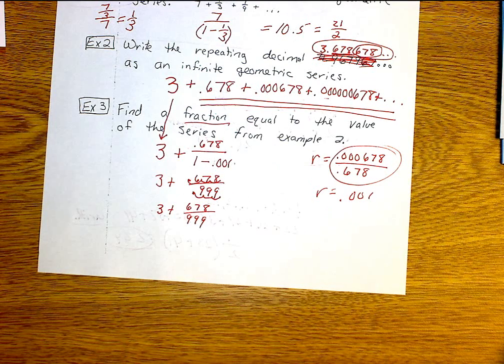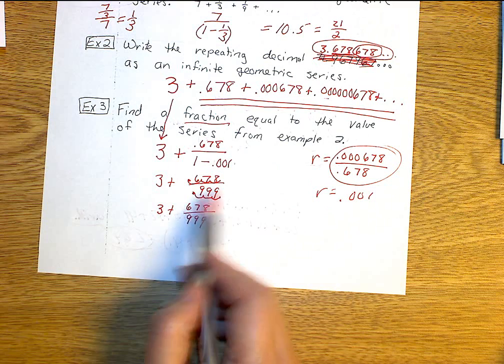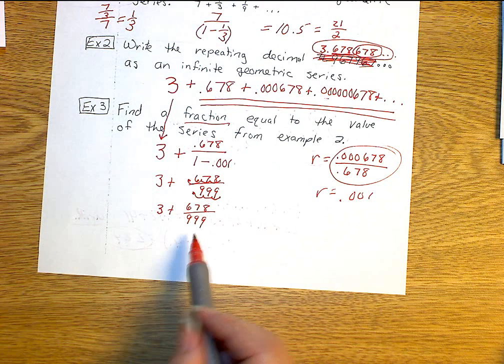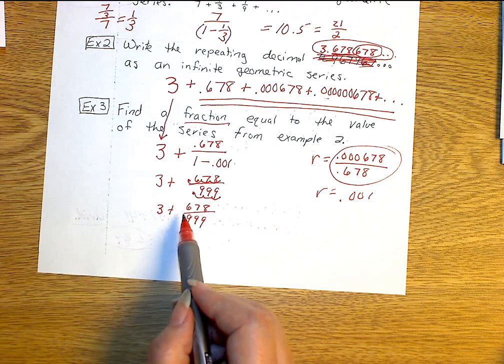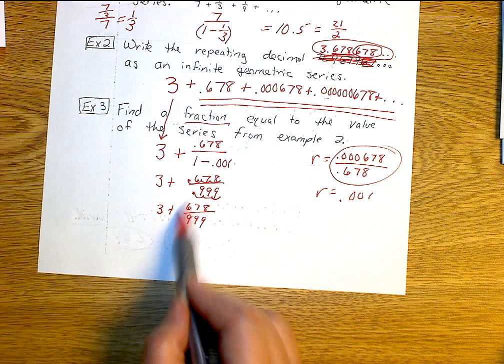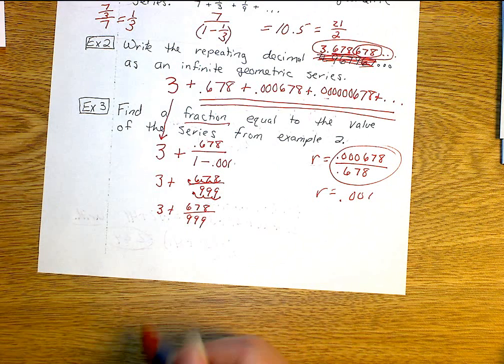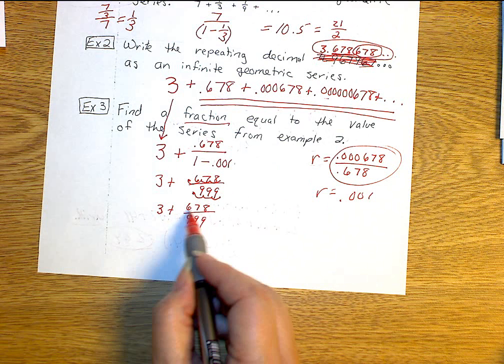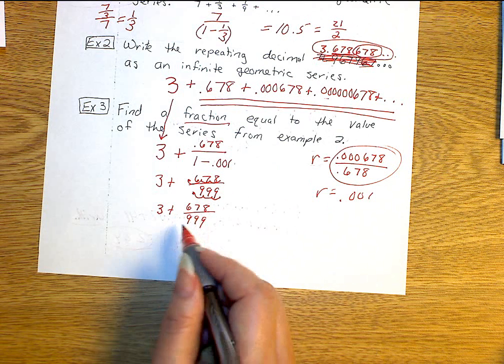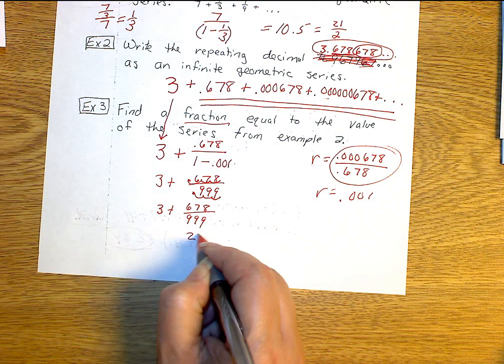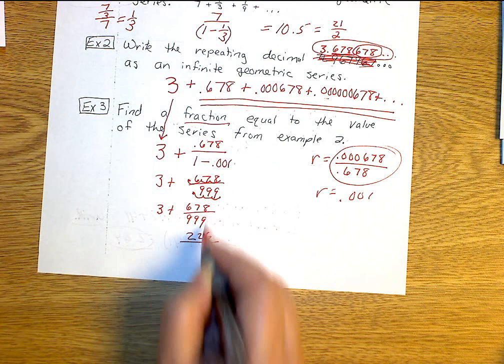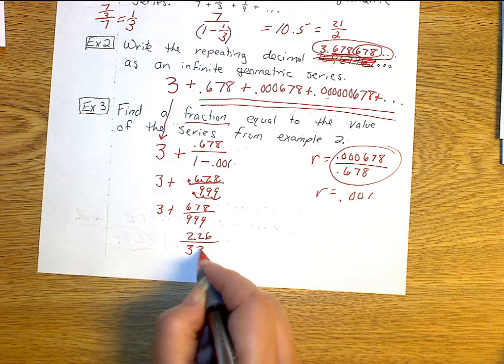And if you do whatever you do to the top, you do to the bottom, it's the same number. So, this reduces. Does anybody know what it can be reduced by? 3. 678 divided by 3 gives me 226. 999 divided by 3 is 333.